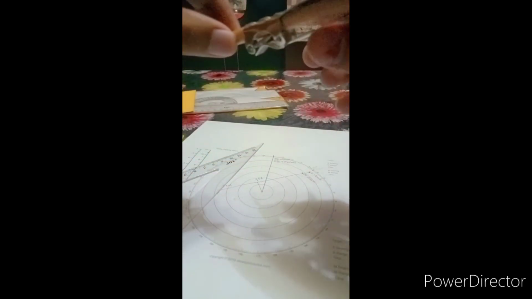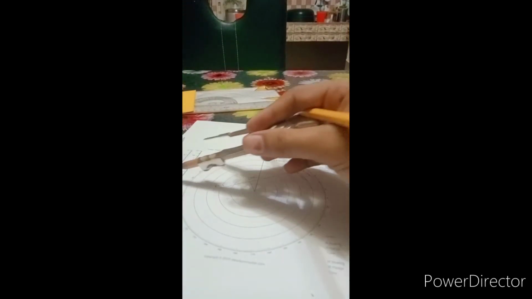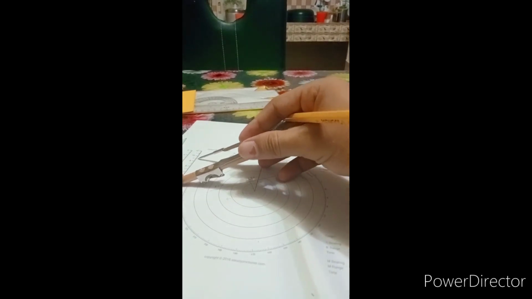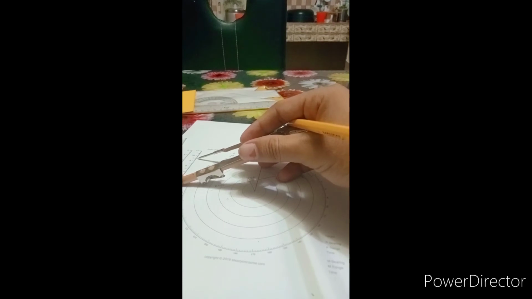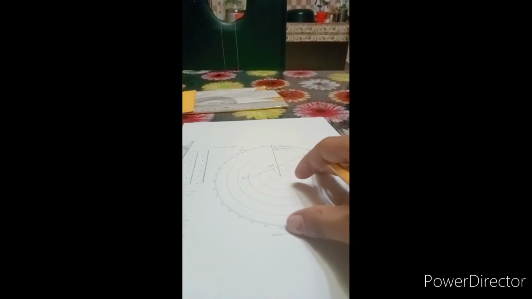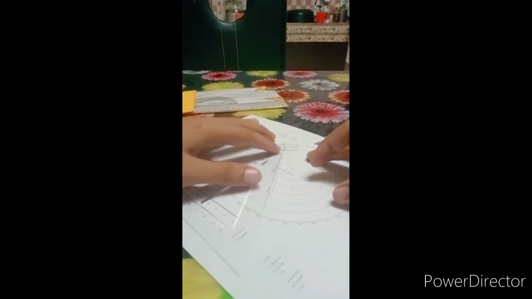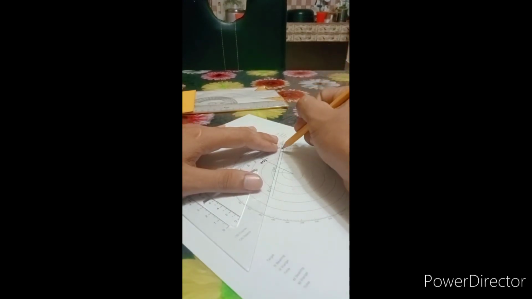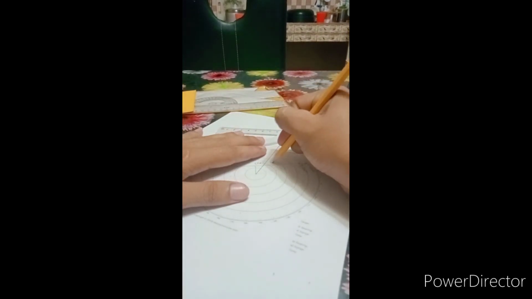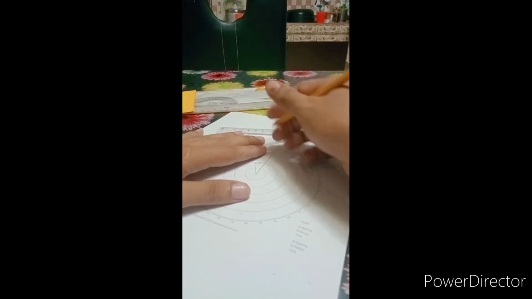M to CPA is equal to 9.2 nautical miles.